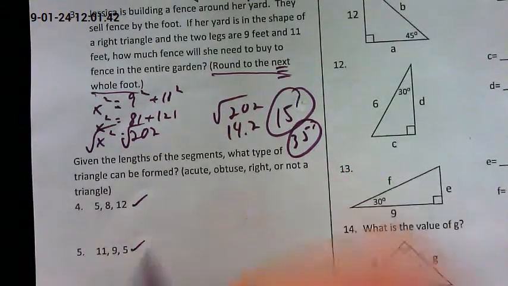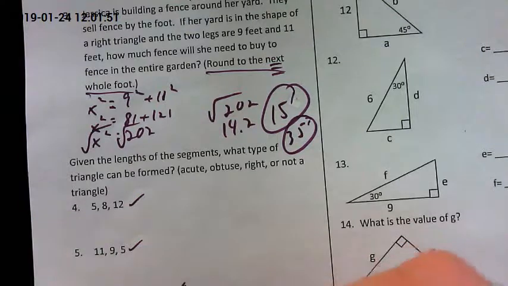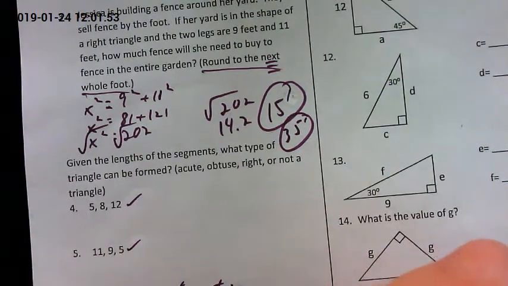That's more than 11, so it makes a triangle. 2 and 4, that's 6. That's not more than 8. That one doesn't make a triangle. So this one, not a triangle.